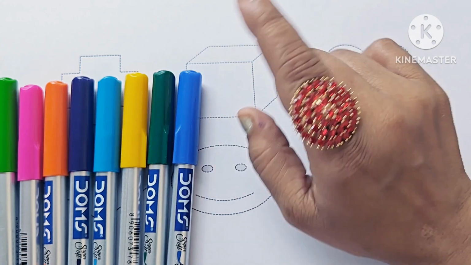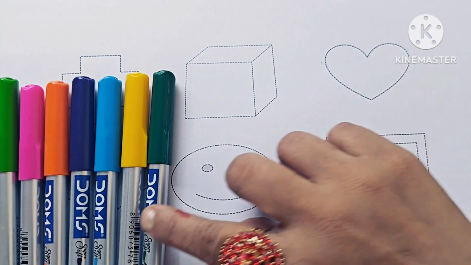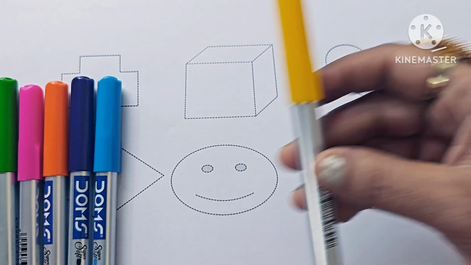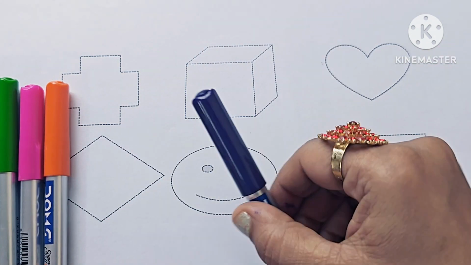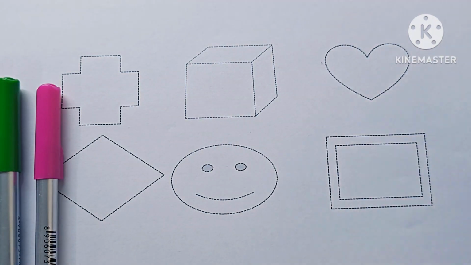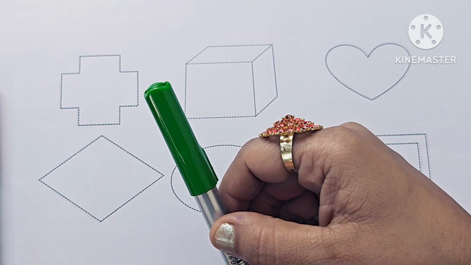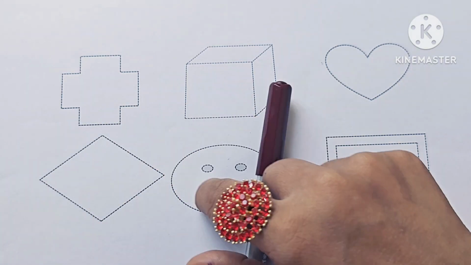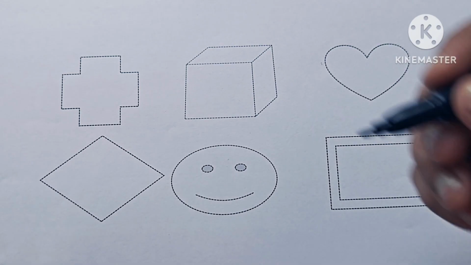Let us know about the color names. This is blue color, green, yellow, sky blue, purple, orange, pink, light green, red, brown. Let us draw the shape.